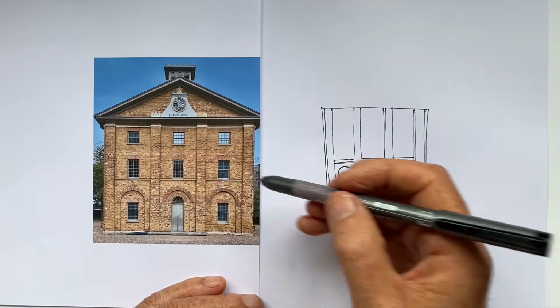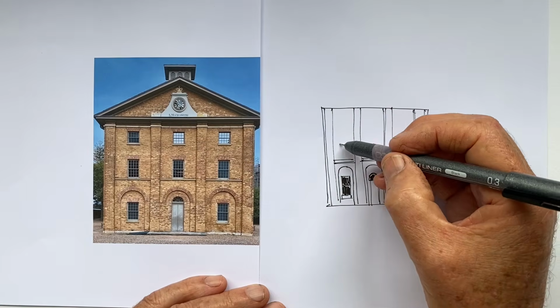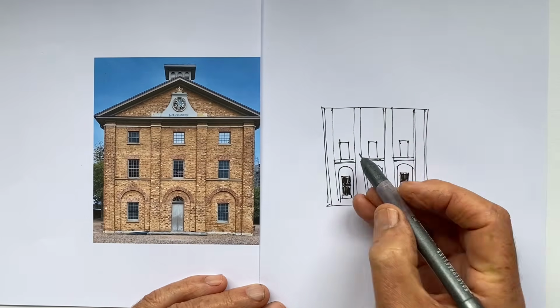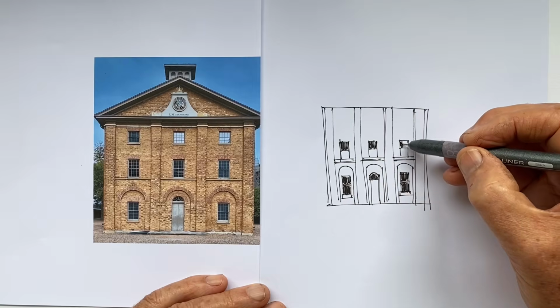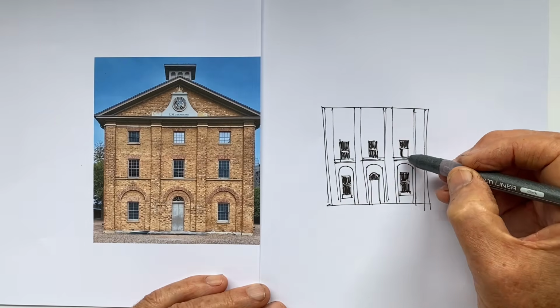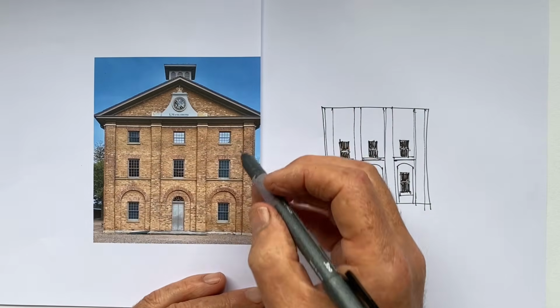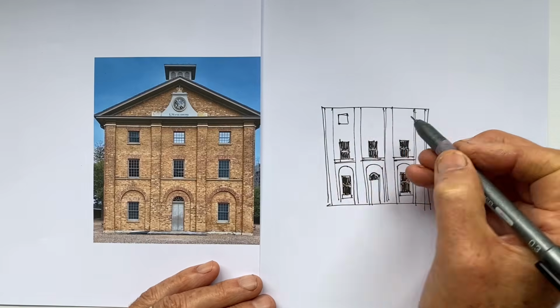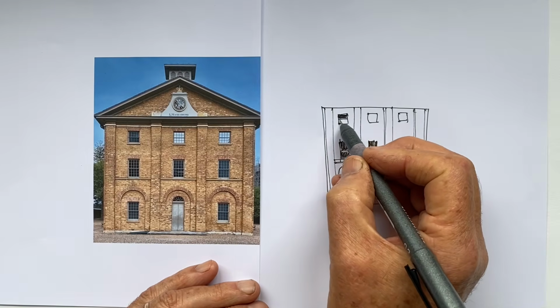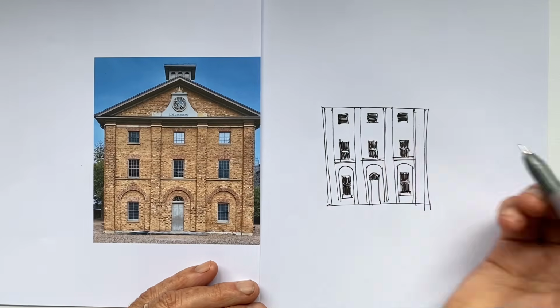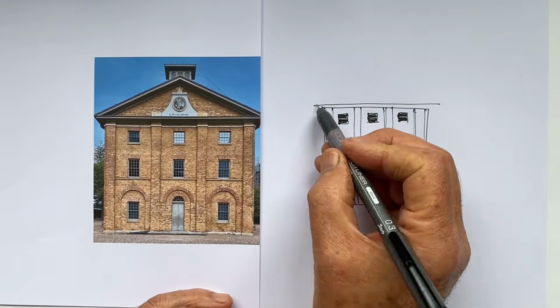And we have two lots of windows on top. And then we have some square windows and then we have this pediment.